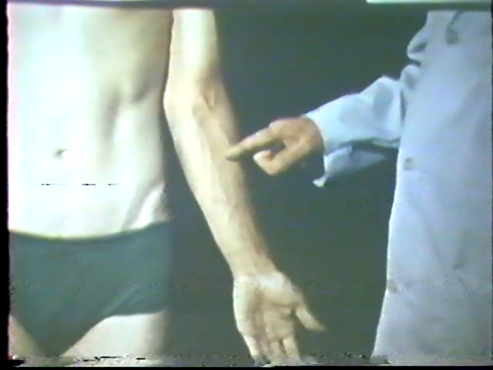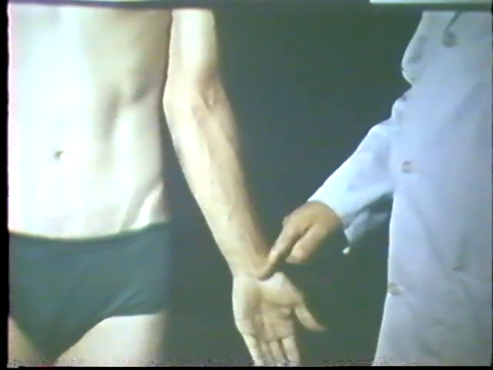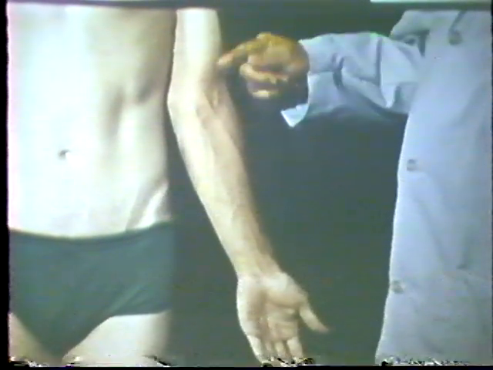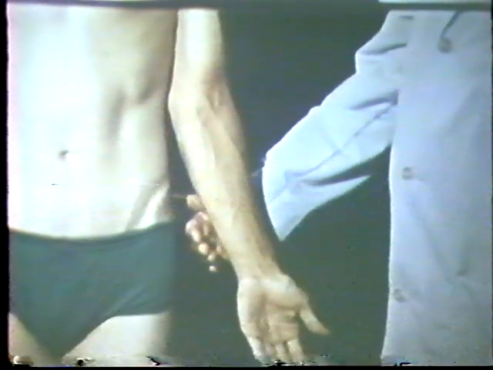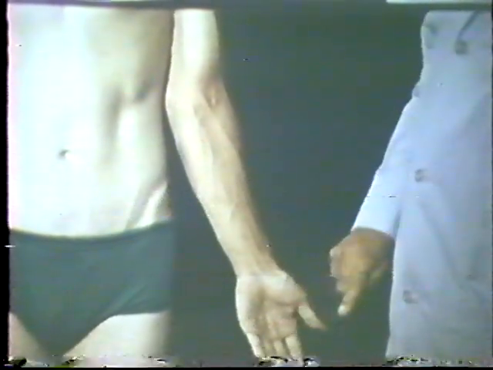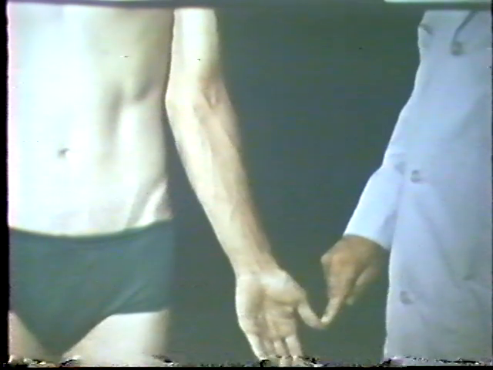This presentation will demonstrate the major topographical features of the forearm, wrist, and hand. The subject is in the standard anatomical position with the extremity extended at the side of the body and supinated. Hence, the palm is facing forward and the thumb is directed laterally.